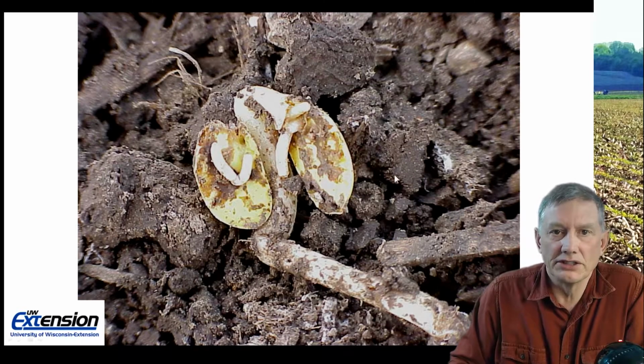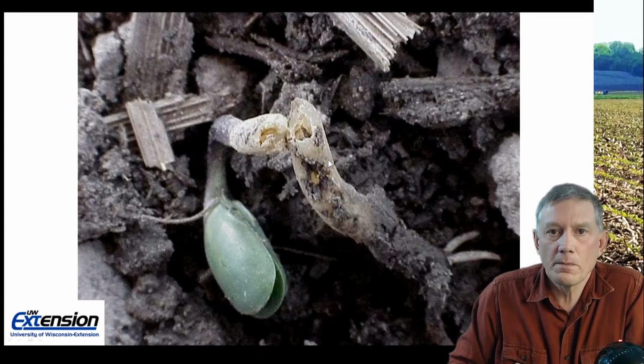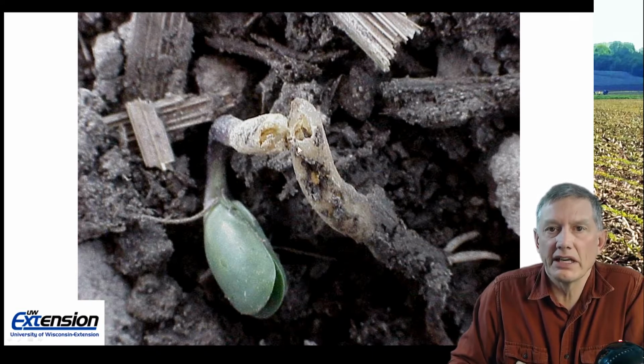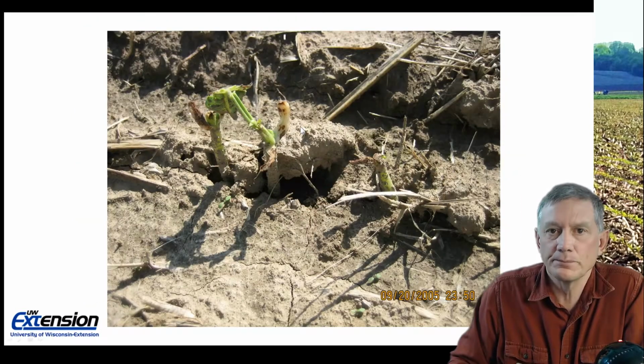Here's a picture of seed corn maggots that have been feeding on the cotyledons. Another picture of what we often call snakehead, and the maggot has been feeding below ground level on the hypocotyl, and when it emerged through the soil, it broke off because of that feeding.